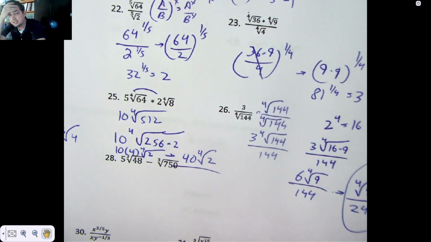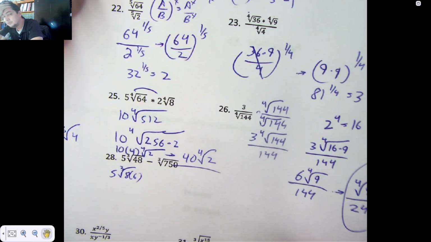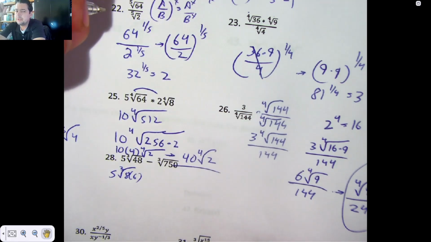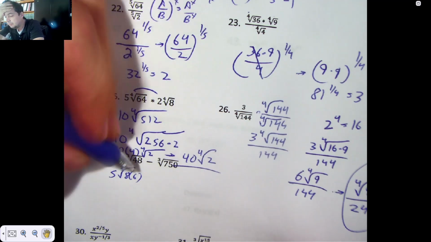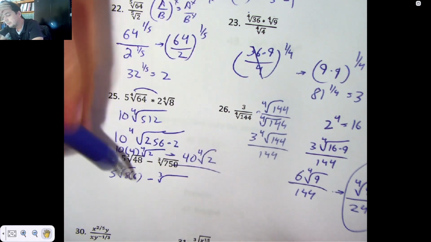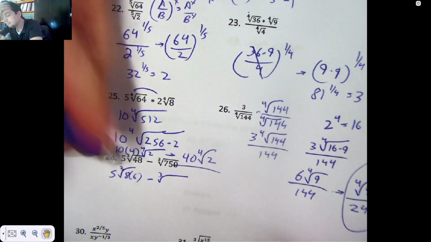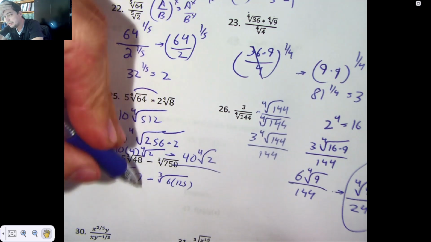28, not like terms, but you can make them like terms. How do you make a 48? 8 times 6? Why 8 times 6? Because I know what the cubic root of 8 is. How do I make a 750? I want something to have a 6 in it. I think 125. I don't know if you caught on what I said. I said I wanted a 6. Because I want things that match when I'm done.